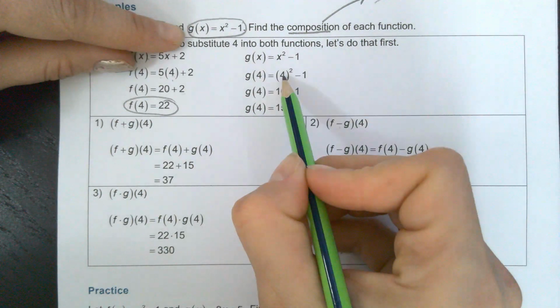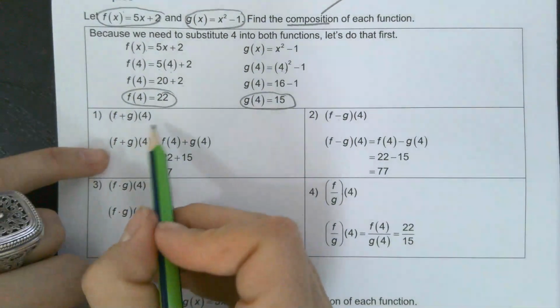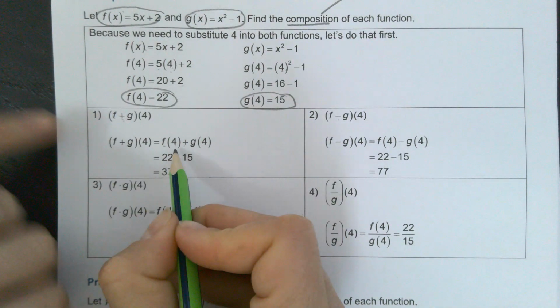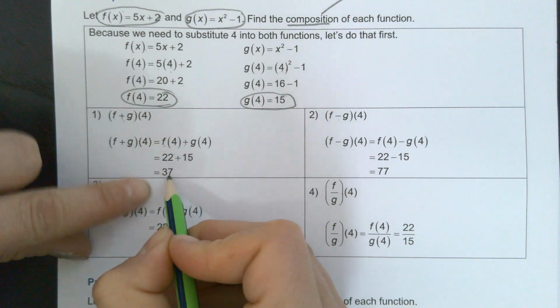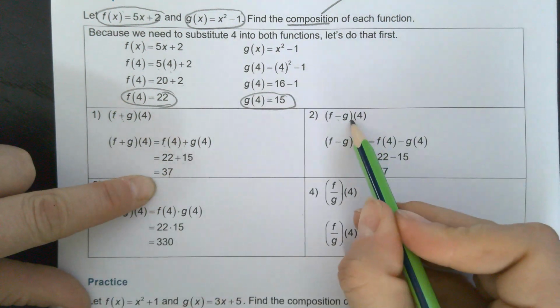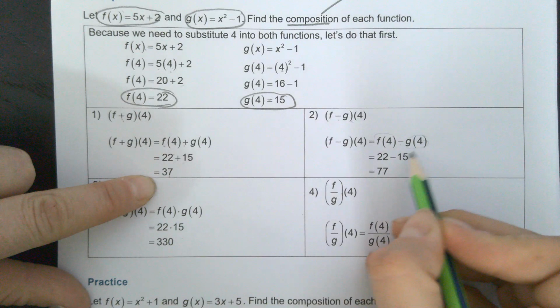Then we're going to find g of 4. So wherever there's an x, I put a 4. So g of 4 is 15. So now this is the same as writing f of 4 and g of 4. So f of 4 is 22 and g of 4 is 15. So I just add those two numbers together. Now when I subtract it, f of 4 is 22, subtract g of 4 is 15.